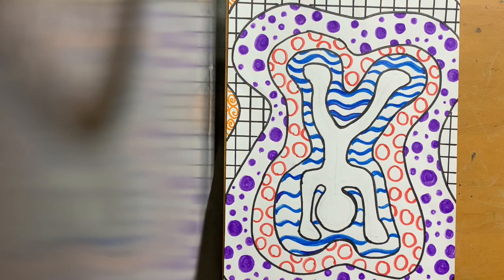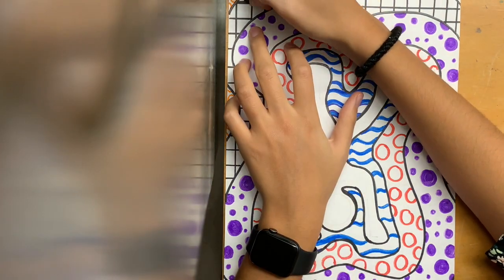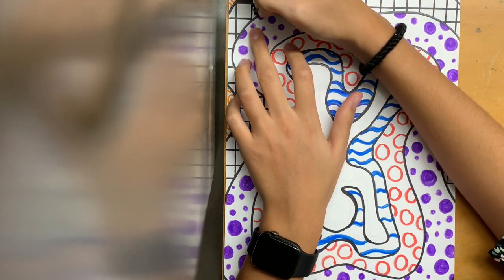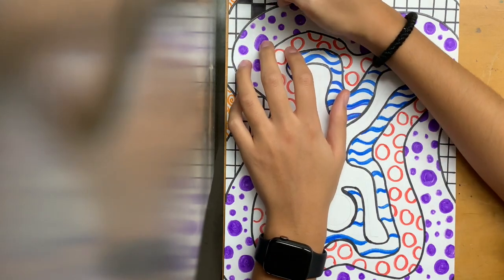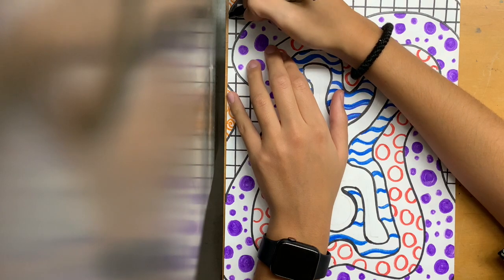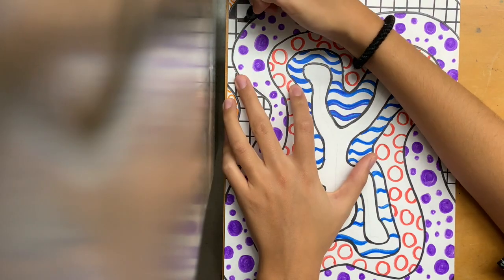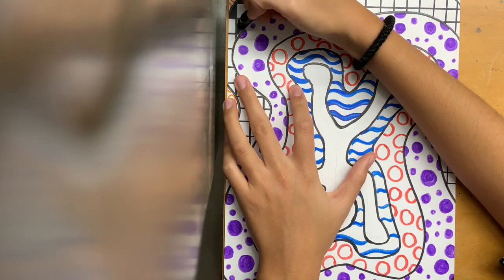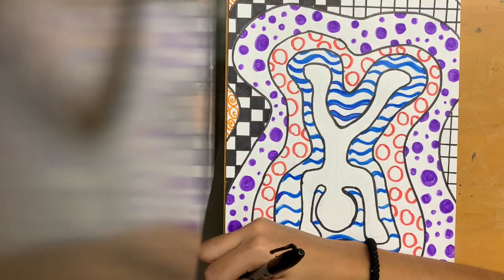So once I have all my patterns colored in on my drawing, I'm going to go back in and add some details. So I decided to turn my grid pattern into checkers. For checkers, I am alternating, coloring in every other square.